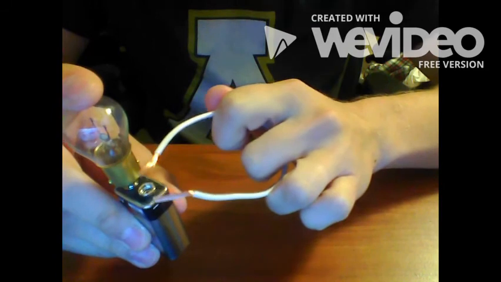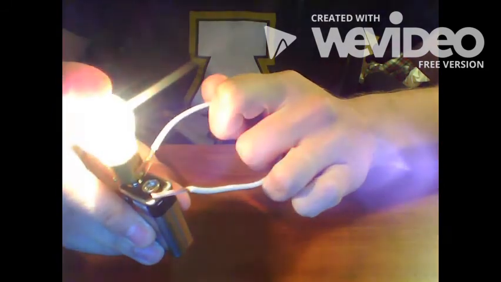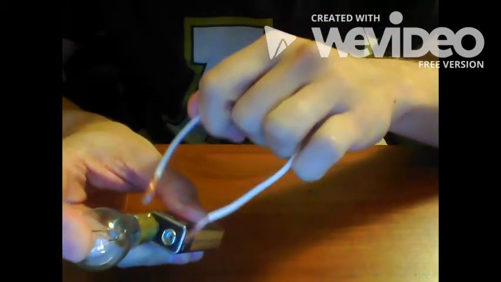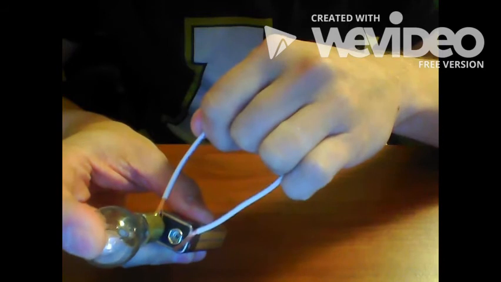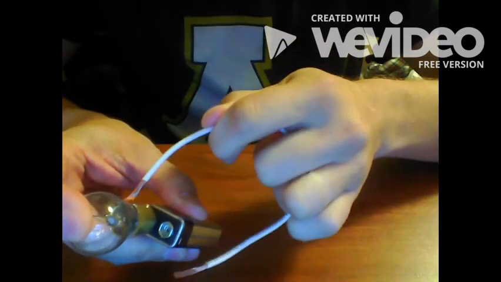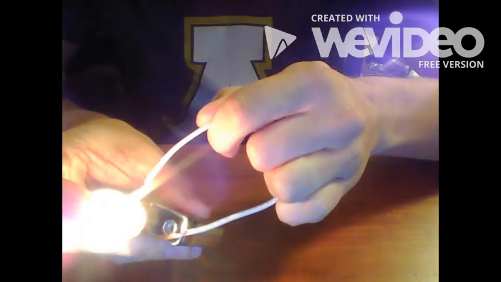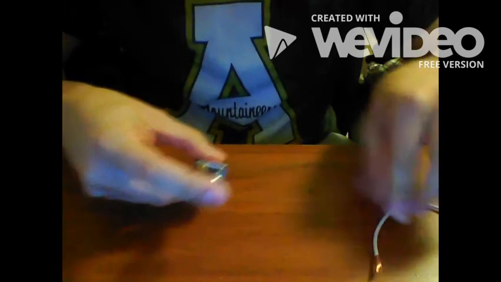So one's going to touch the one terminal and the other the bulb, just like that. Okay, so it's not going to work if I put it right onto both terminals as is. So it has to touch the battery and the other terminal for it to light up. Okay.